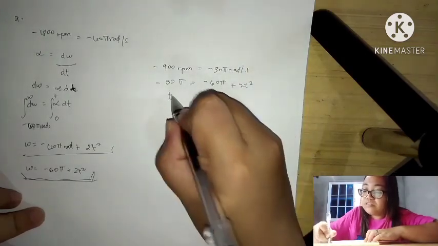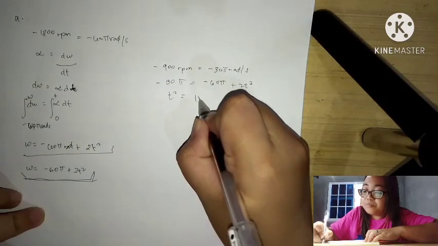Then, kukunin natin yung t squared is equal to 15 pi.